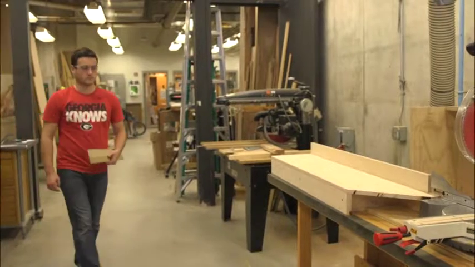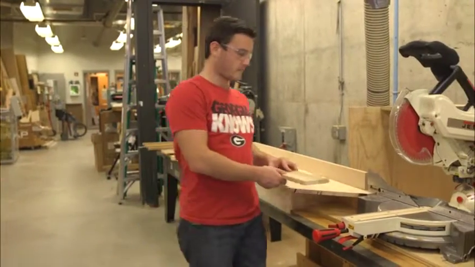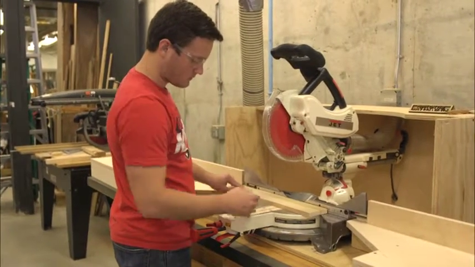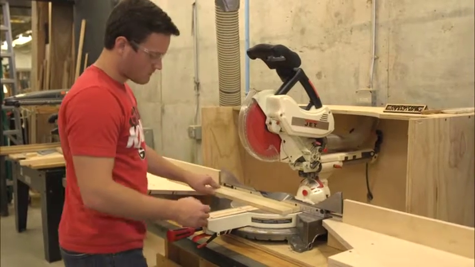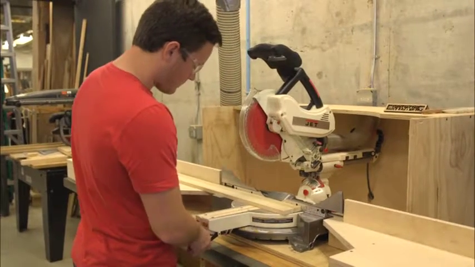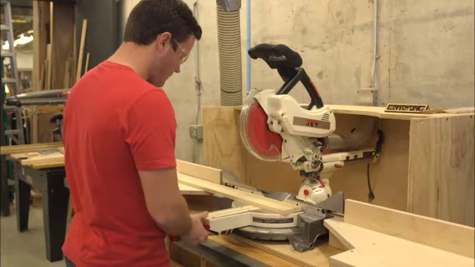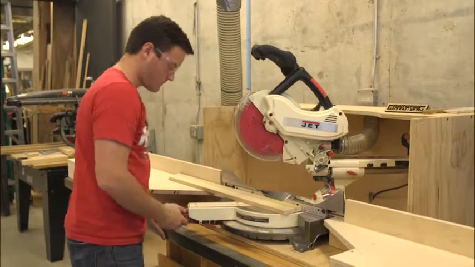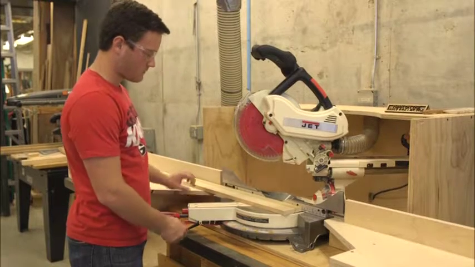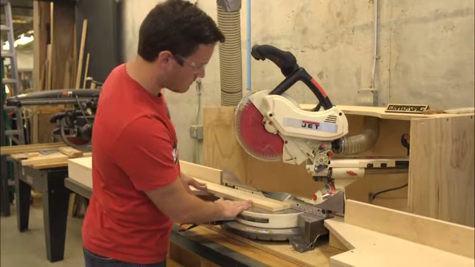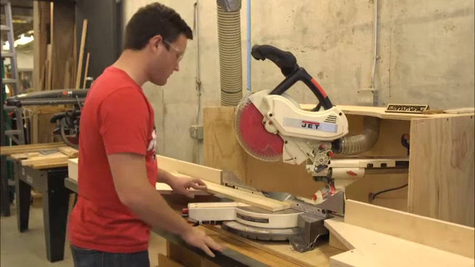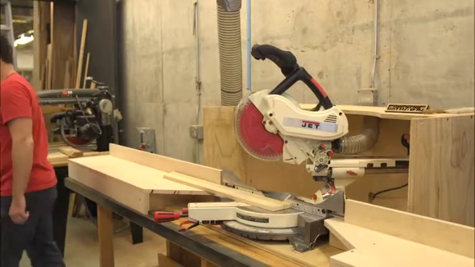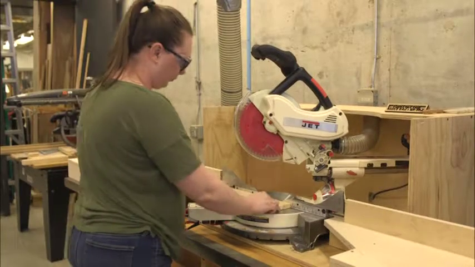The sliding compound miter saw cuts more precisely if the motor is in a vertical position. That is, the bevel angle is set to 0 degrees. Therefore, the bevel angle should not be changed from 0 degrees unless absolutely necessary to cut either a compound miter or to cut a miter on a board that is too wide to cut vertically and too long to safely cut on the table saw. If you need to adjust the bevel angle, please ask a shop staff person for assistance.